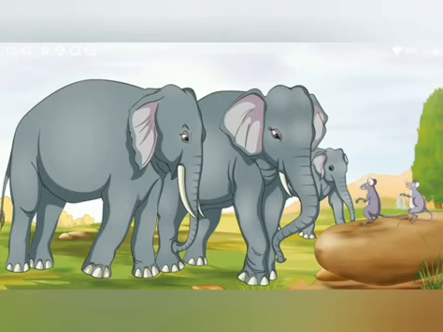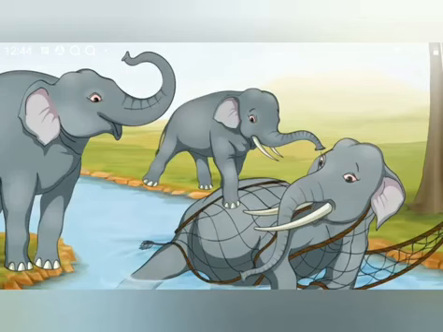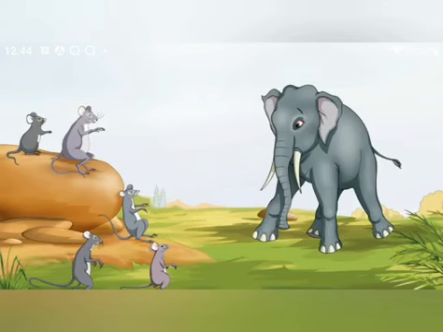So one day, a group of hunters trapped the Elephant King. The elephants went to the mouse chief, asking for help because the king was trapped. He gathered his mice and rushed to the hot spot where the king was stuck.